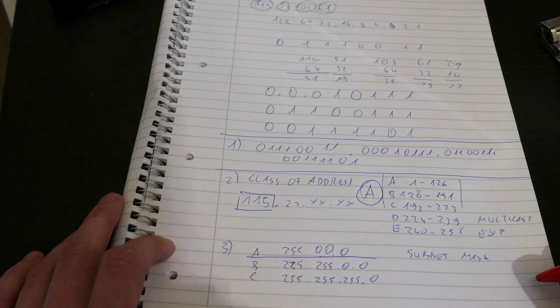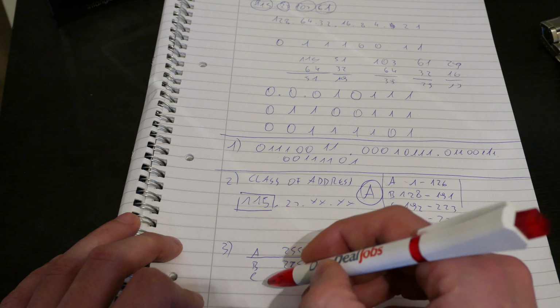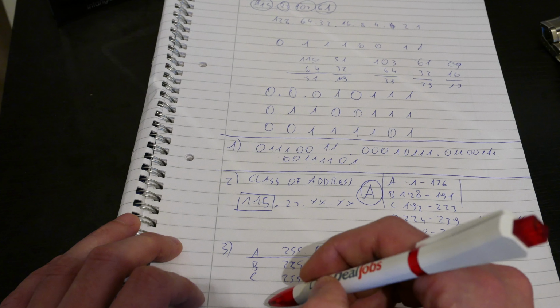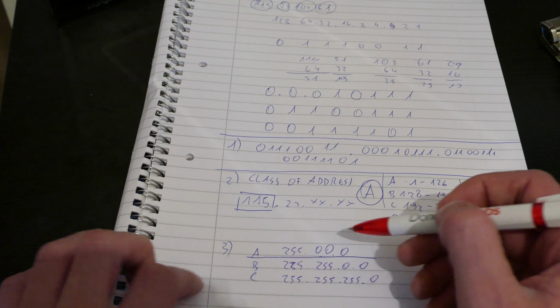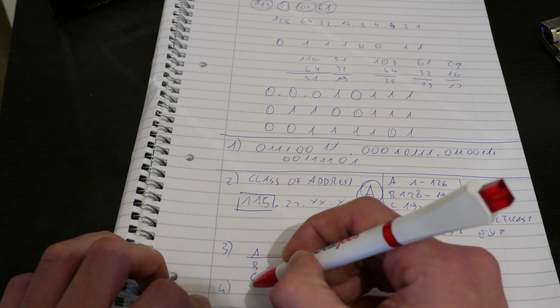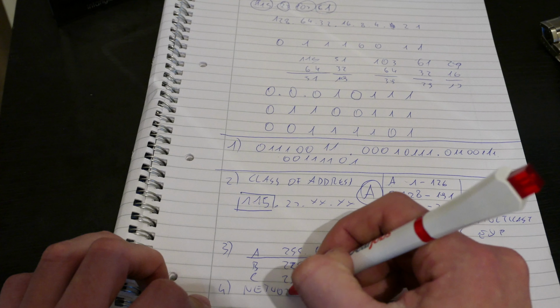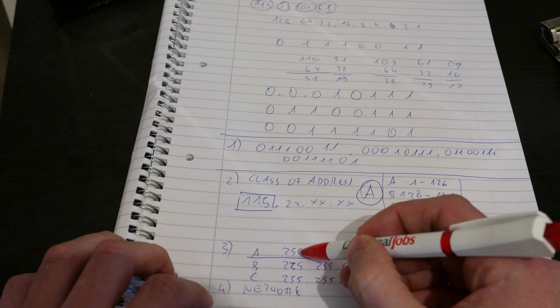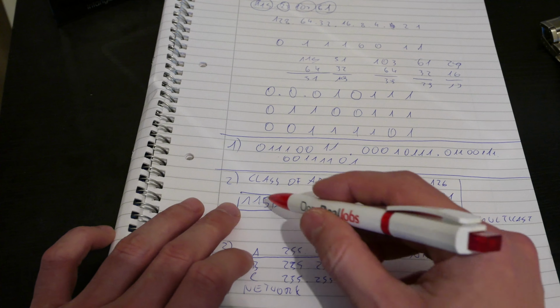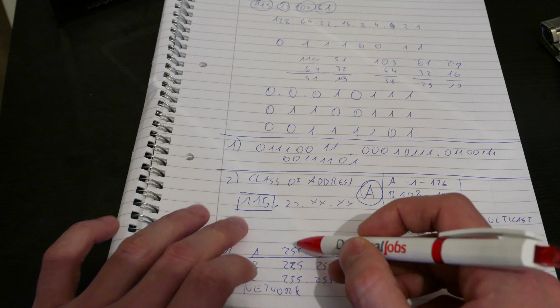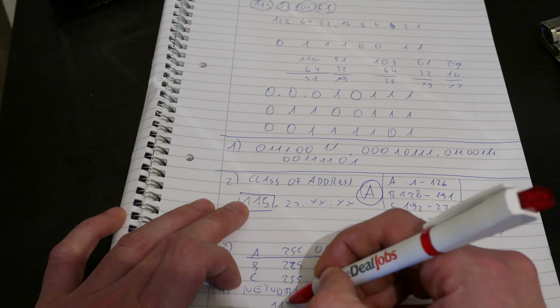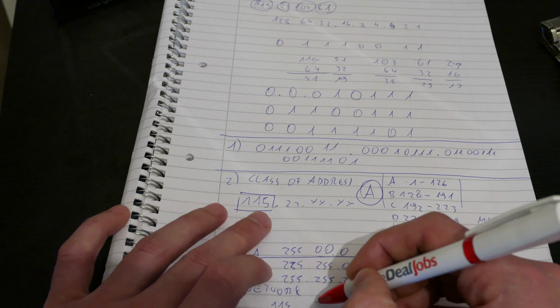And now the network address. For the network address, we just take the mask and exchange the 255 parts for the numbers from the IP. So if it's class A, we just put 115.0.0.0.